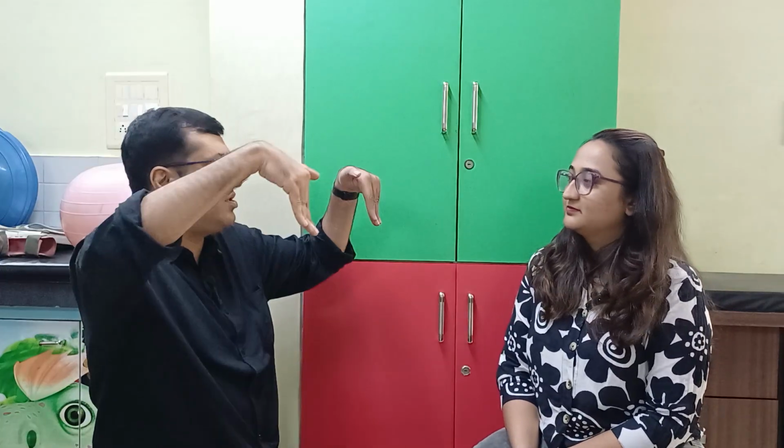Yes, the common gait patterns that we see are toe walking, circumductory gait, and something called crouch gait. Okay, so crouch gait means patients are bending the knee and walking? Yes. And circumductory gait we can usually see in hemiplegic patients, where the hand is bent and they are circumducting, rotating their hip when walking. And toe walking means children are walking on their toes, with heels raised.